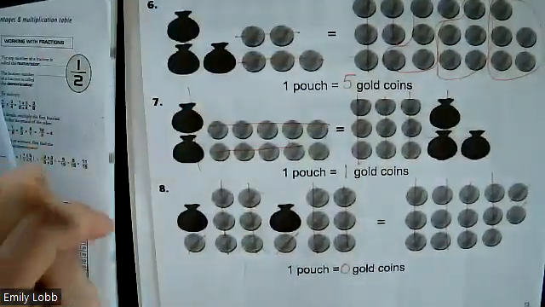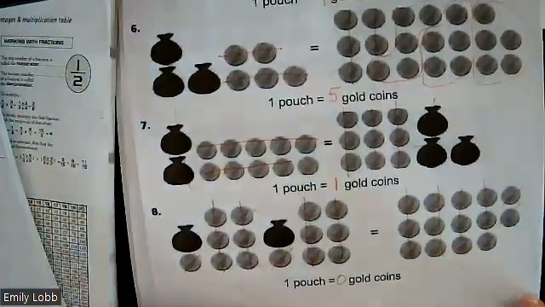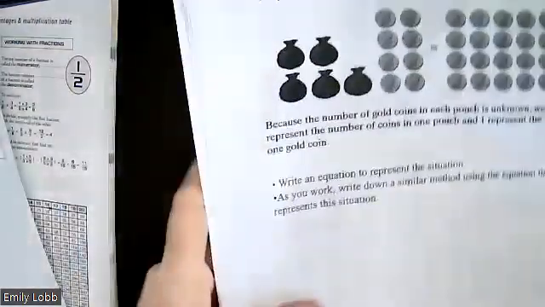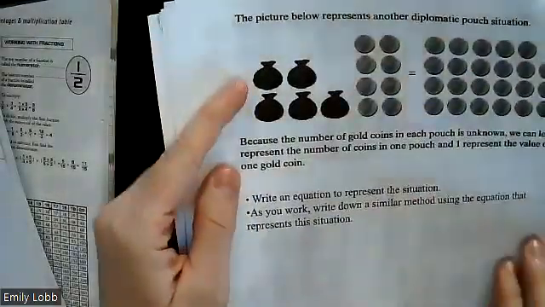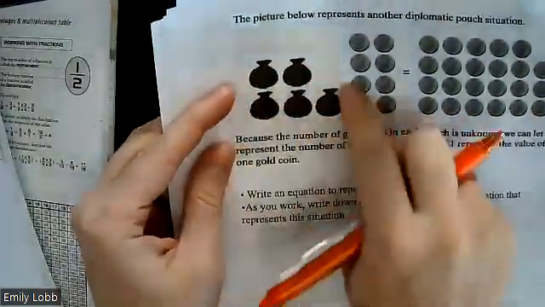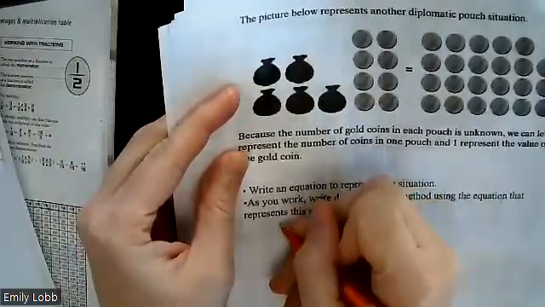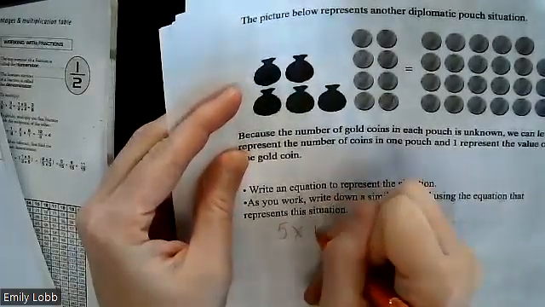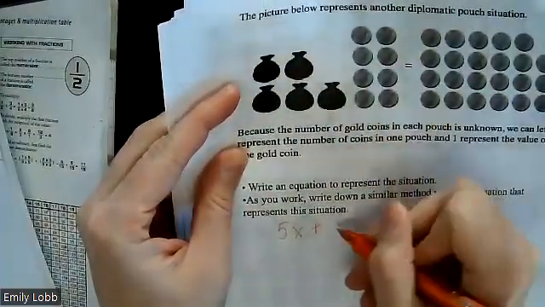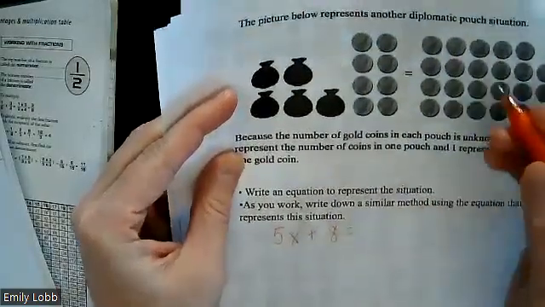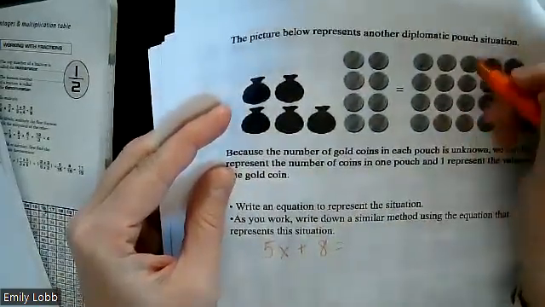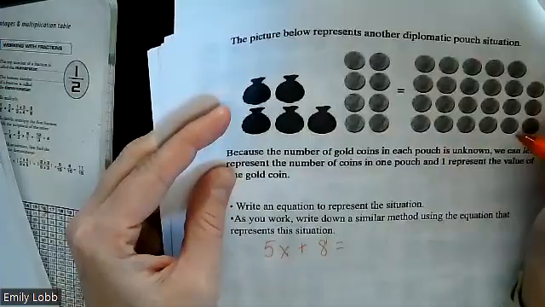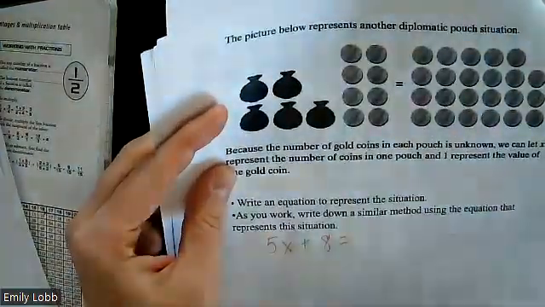Good job. All right, so a little review. We've already done these pages. But this one is having us write an equation. Remember, we said how many x? We've already done this. We said 5x plus 8 is equal to 1, 2, 3, 4, 5, 6. So 23.